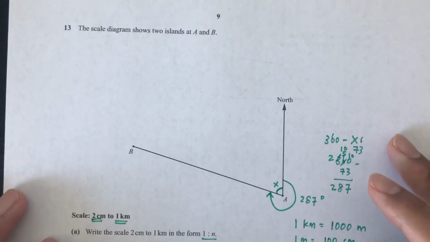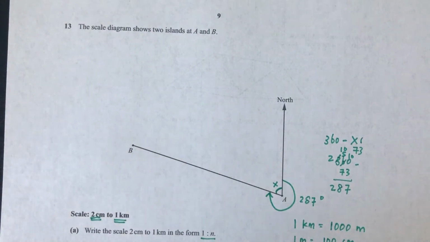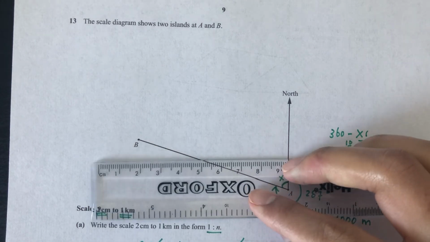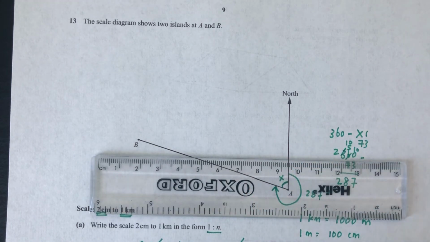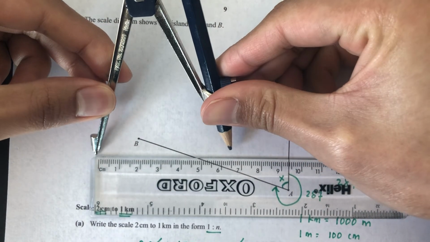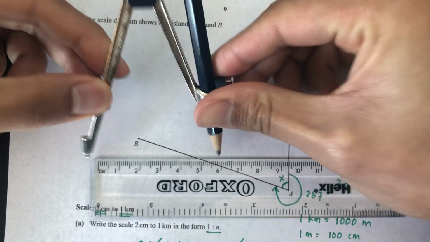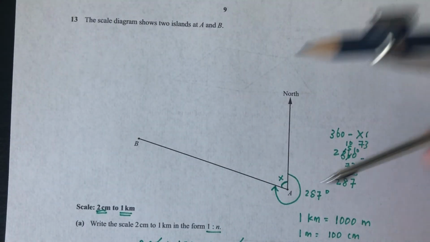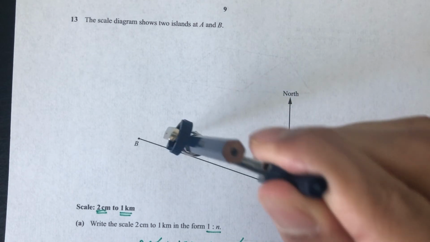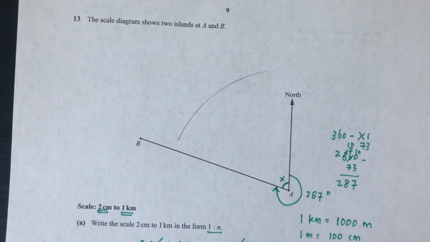So let's do it here. We have to use our compass in this question to find the position of C. So we have to use a ruler, measure out the distance. The distance from A is 6 centimeter. It will be about this distance. So we go to point A and draw an arc on this side.